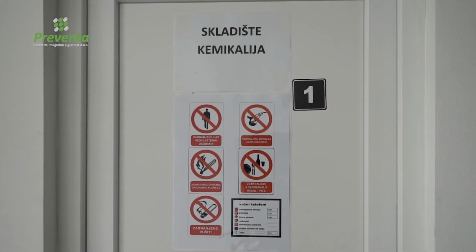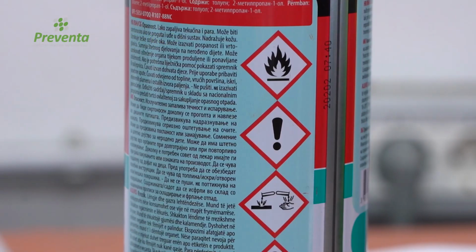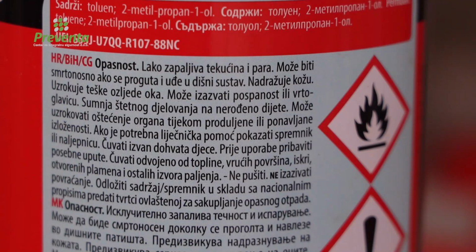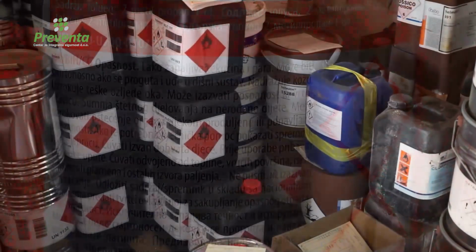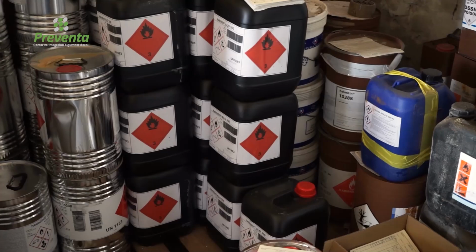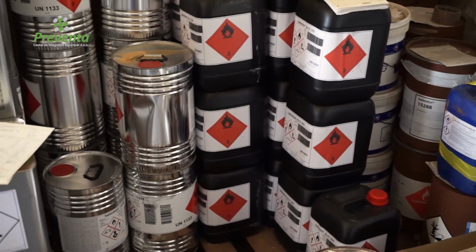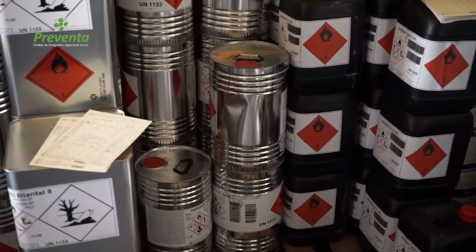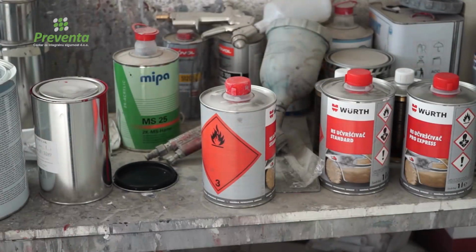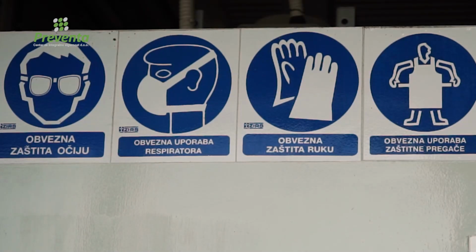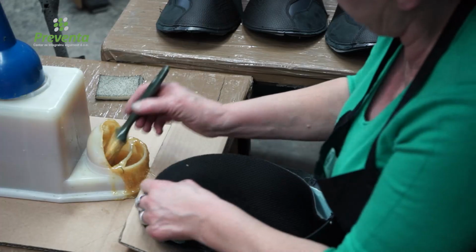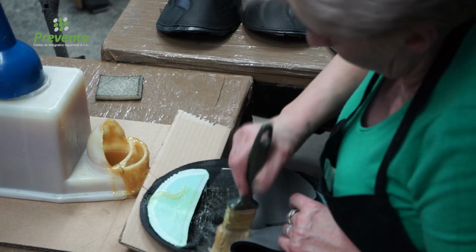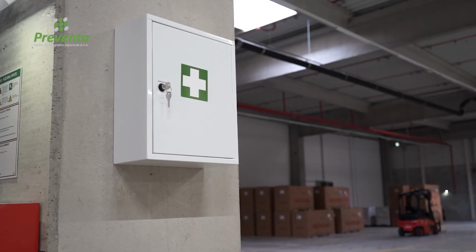The following instructions should be followed when handling hazardous chemicals. Read the manufacturer's instructions for the safe use and storage of chemicals before use. Hazardous chemicals should always be packaged and labeled in such a way that their use does not endanger the safety and health of workers. Containers in which chemicals are stored must always be tightly closed. When working with hazardous chemicals, be sure to use the prescribed personal protective equipment. If symptoms of chemical poisoning occur, first aid should be sought immediately.